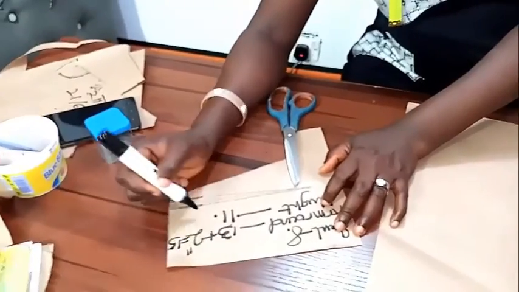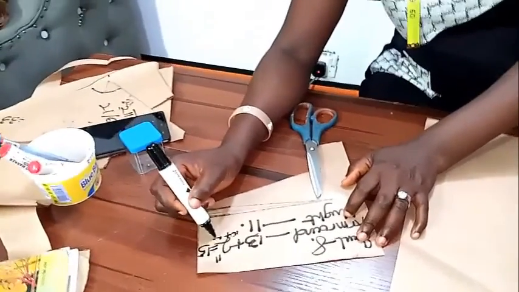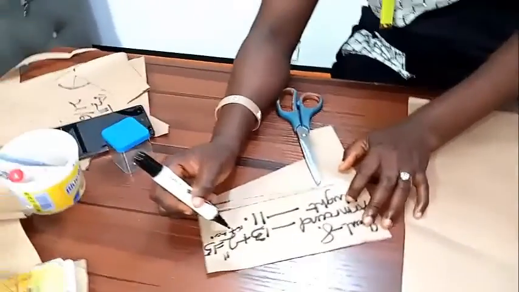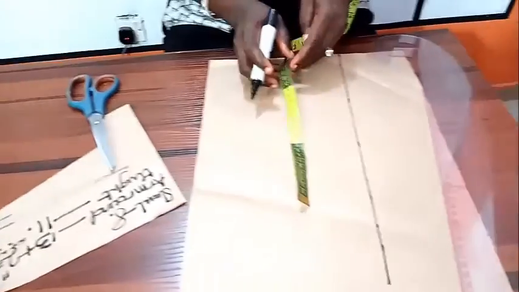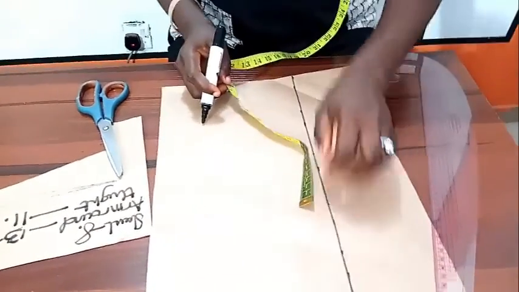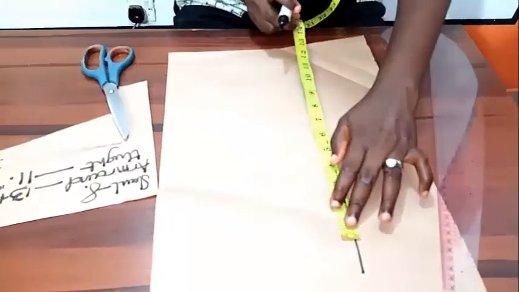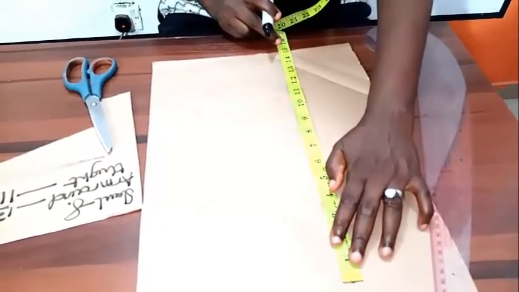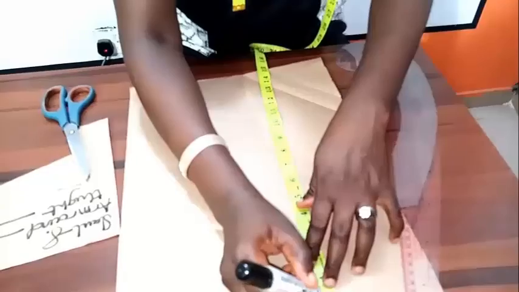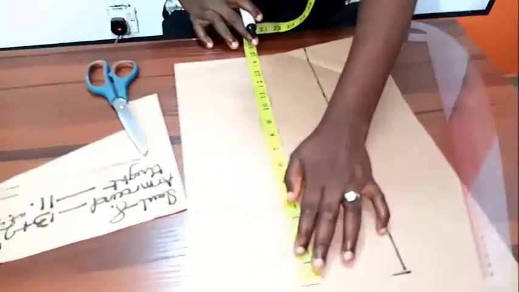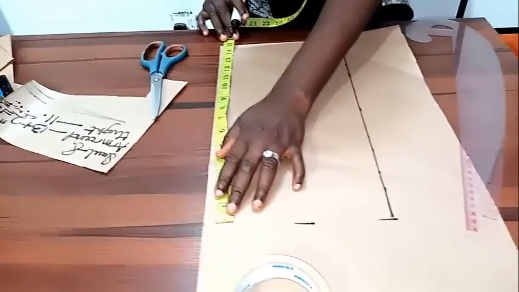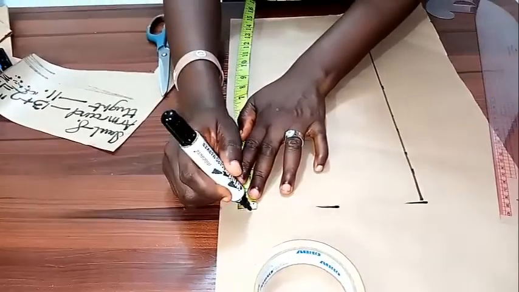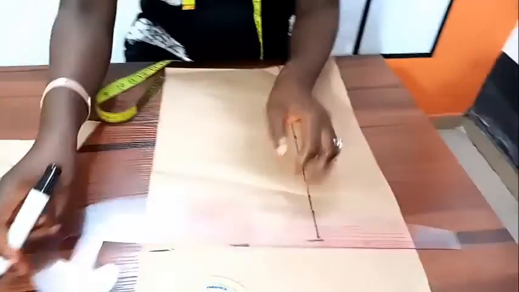If your arm round is 10, you add 2 inches to it, so the total will be 12 inches. If it's 9, you add 2 inches to it, the total will be 11 inches. So now, since 13 plus 2 gives me 15, I'm going to measure 15 this way. So join the lines together.